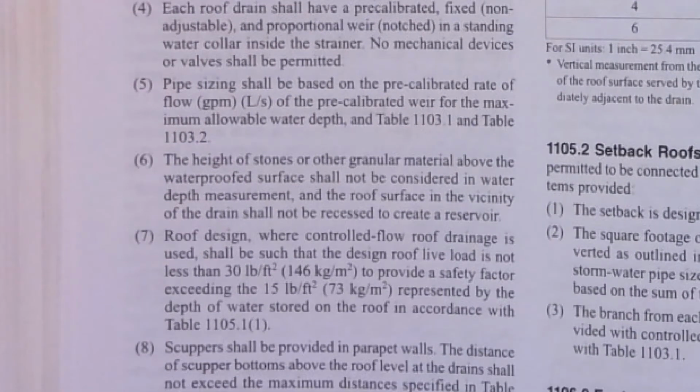Your roof design, where controlled flow roof drainage is used, shall be such that the design roof live load is not less than 30 pounds per square foot, to provide a safety factor exceeding the 15 pounds per square foot represented by the depth of water stored on the roof in accordance with table 1105.1.